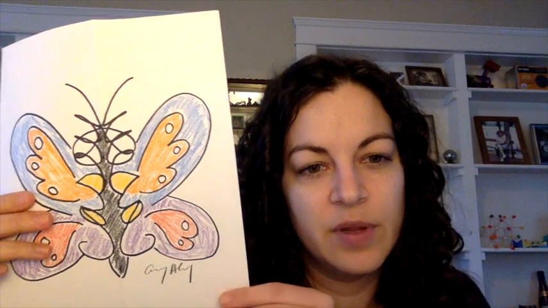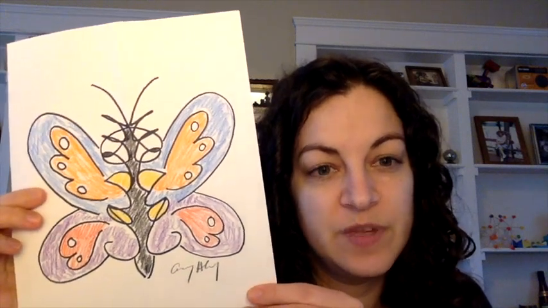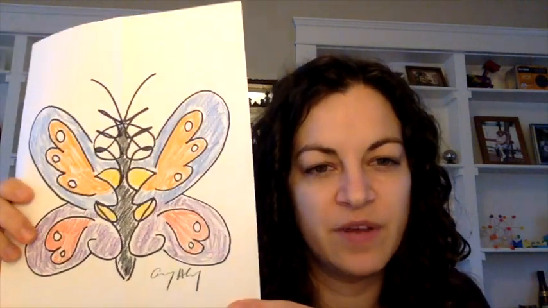Hi guys, so now I'm going to show you how to use radial symmetry to make a design with your name. Usually when I hear the word symmetry, I think of something that's the same on both sides, like a mirror image. This one is an example of symmetry, right? Same on both sides.